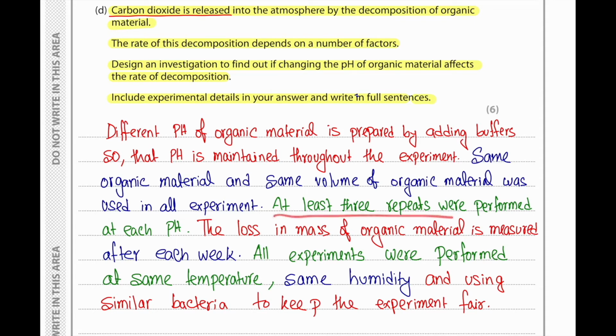At least 3 repeats were performed at each pH so that we can calculate an average. The loss in mass of organic material is measured after each week. All experiments were performed at the same temperature, same humidity, and using similar bacteria to keep the experiment fair.